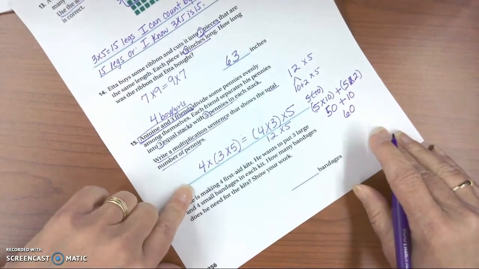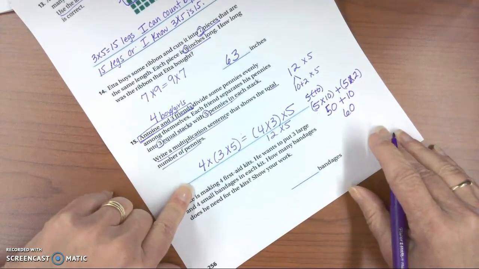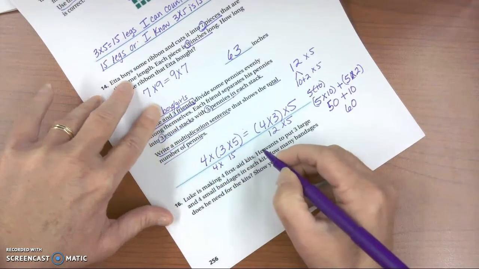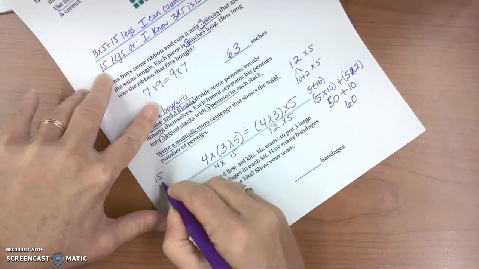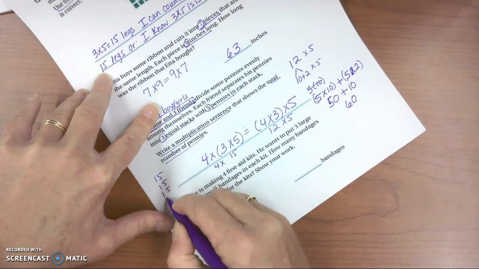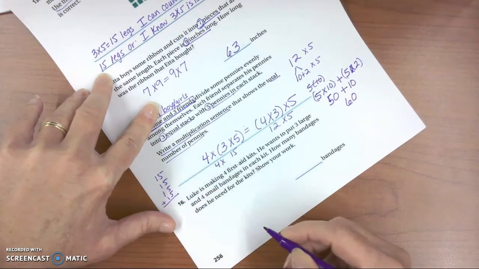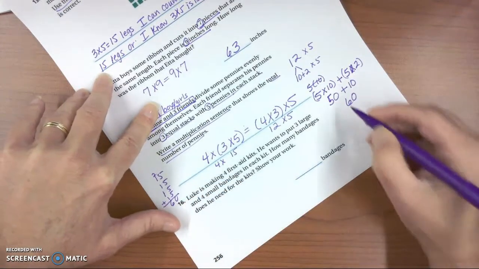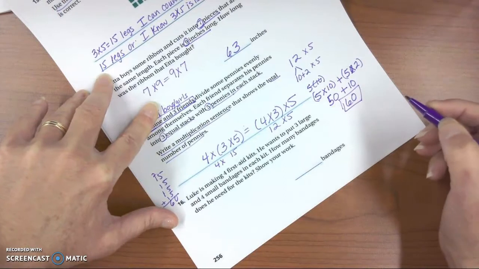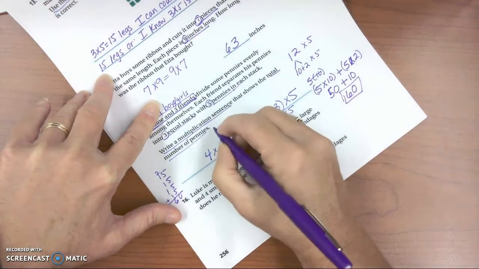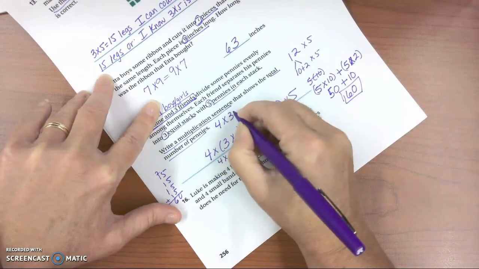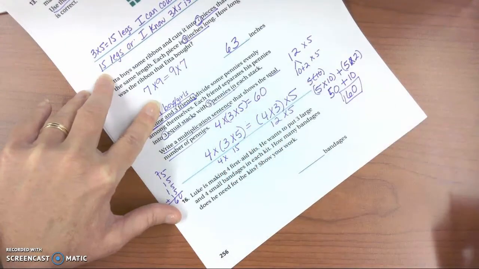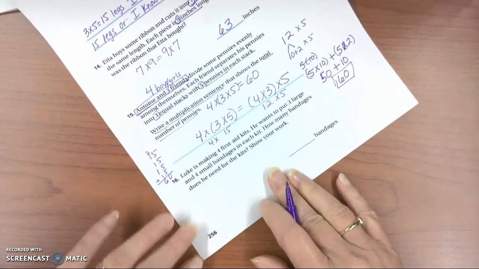We also know that multiplication is repeated addition. So if I knew this was 15, 4 groups of 15, I could say 15 plus 15 plus 15 plus 15. Solve it, and that's 20, and carry the 2, and that's still 60. So either way, the answer to 4 times 3 times 5 is 60. That's the final answer for that one.